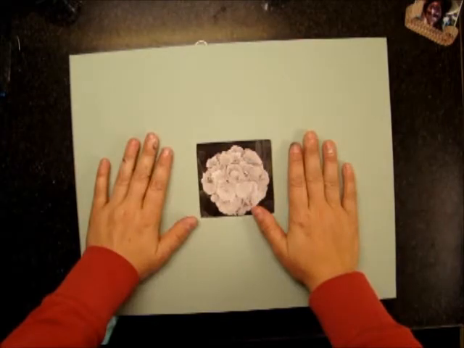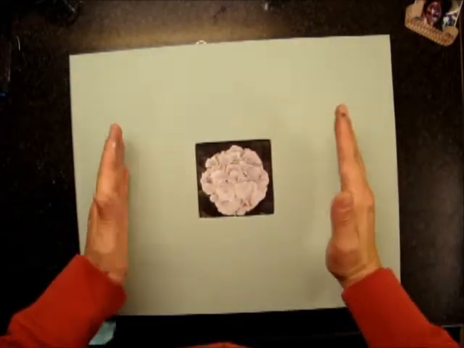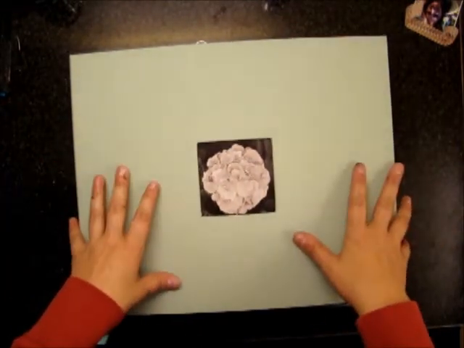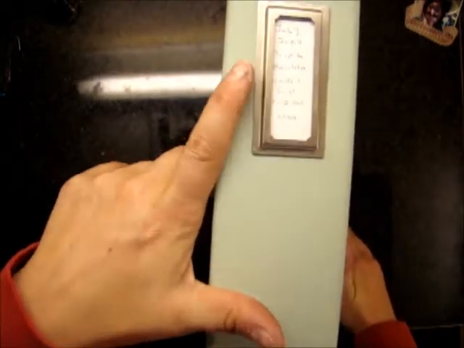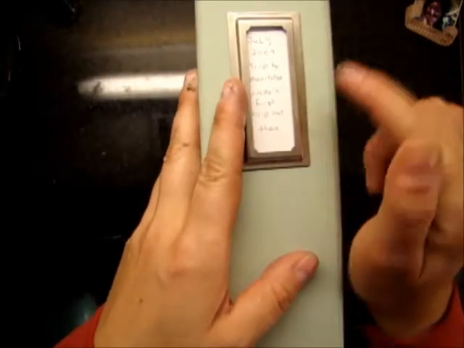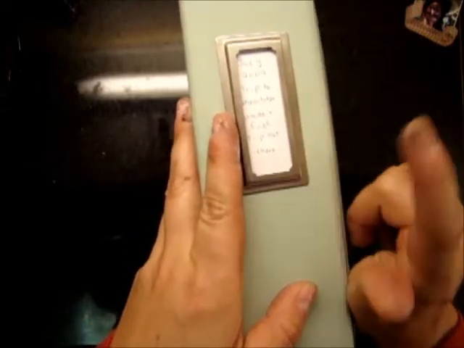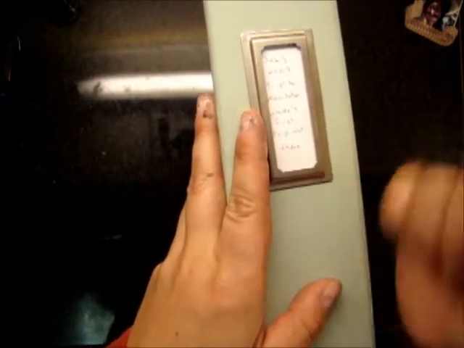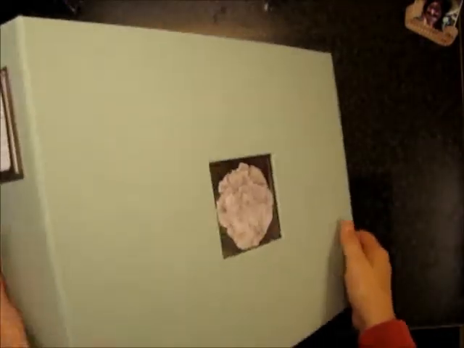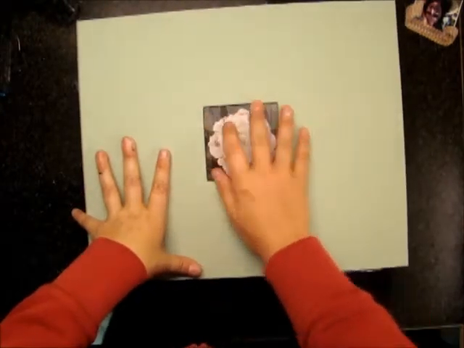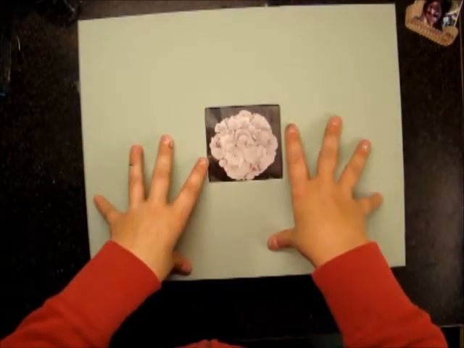I like to do everything by event. This is an album that I just recently finished. This is my July 2009 trip to Manitoba, and I put in here a little subnote, Wade's first trip out there. That is using one of those Martha Stewart labels that I showed you in a recent haul, and I really like them. I'm going to get some more once I finish putting them on my albums. I still have to put a picture in here, but this album is basically done.